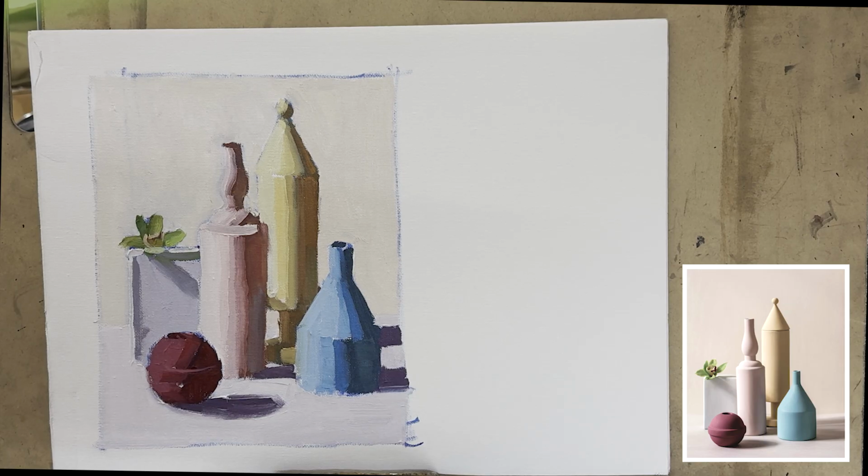Now for the accents, which are the really, really dark colors, those are what you would call ambient occlusions. For the one that's underneath here, I'm going to use ultramarine blue straight out of the tube. And I'm going to run the brush along the corner of it right here, around the bottom from the shadow side into the light. For the base of this right here, I'm actually going to use black.